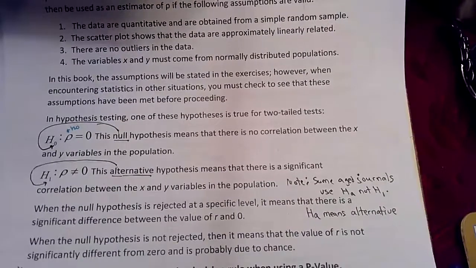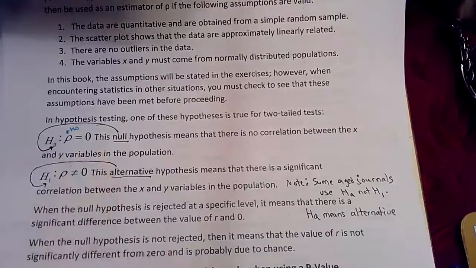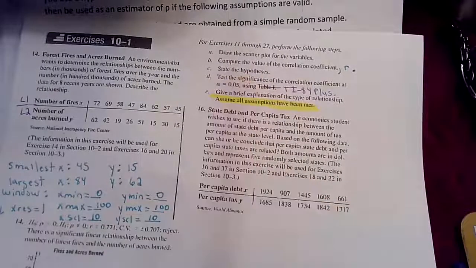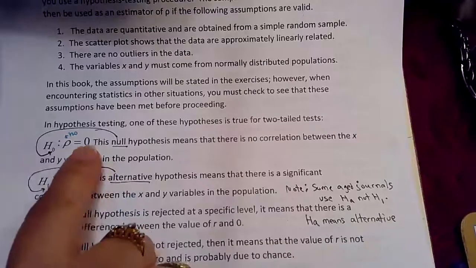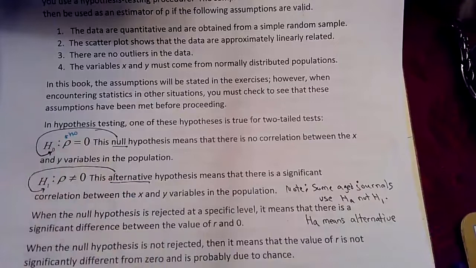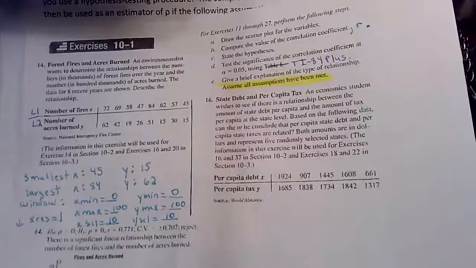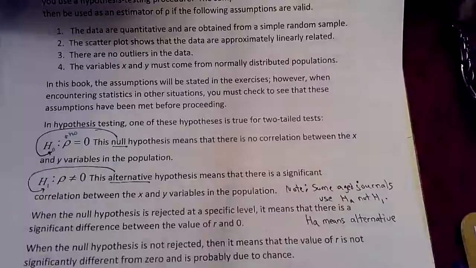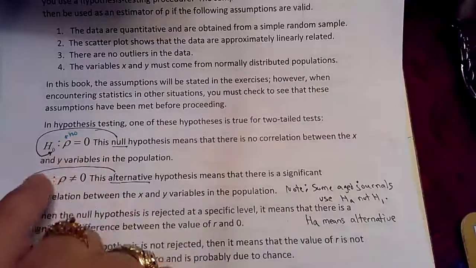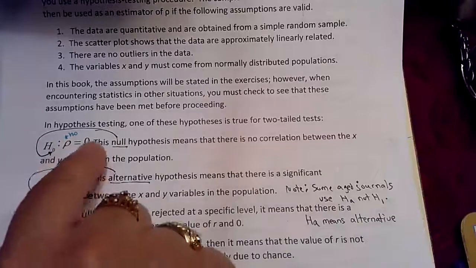So what I'm going to do is write these down. One of the things they want you to do is state the hypothesis. In all your problems that you do on your homework, and we're going to do this on number 14 and number 16, when it comes time to stating the hypothesis, feel comfortable always writing these two statements down.